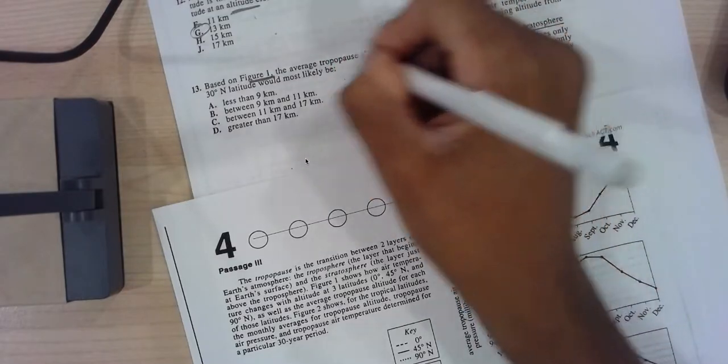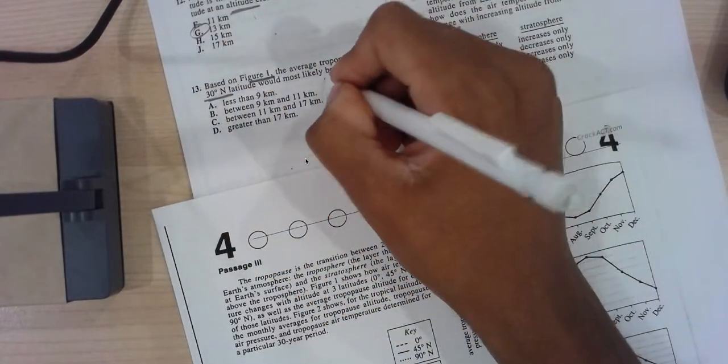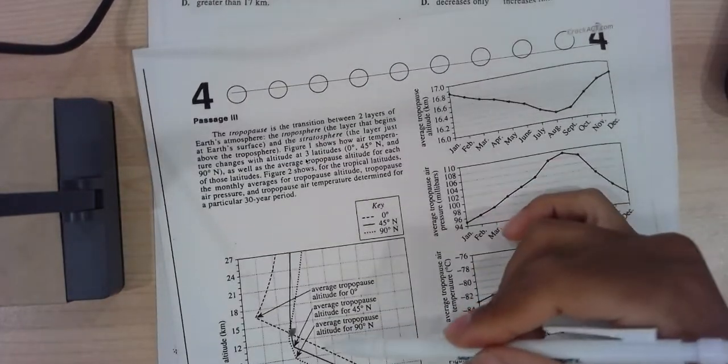Now 13. Figure 1. The average troposphere altitude for 30 degrees would most likely be what? All right, so we're going to go to 30 degrees. But we don't have a 30 degree. So, based off the trend, what is the trend?